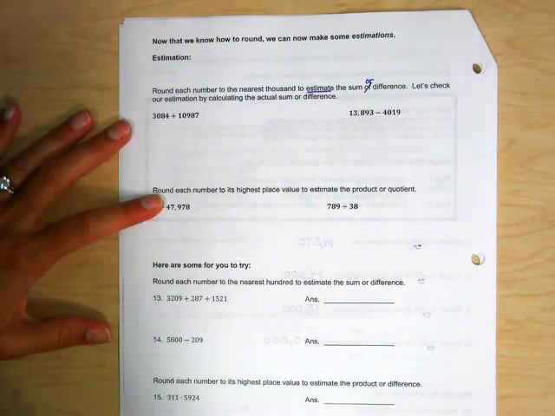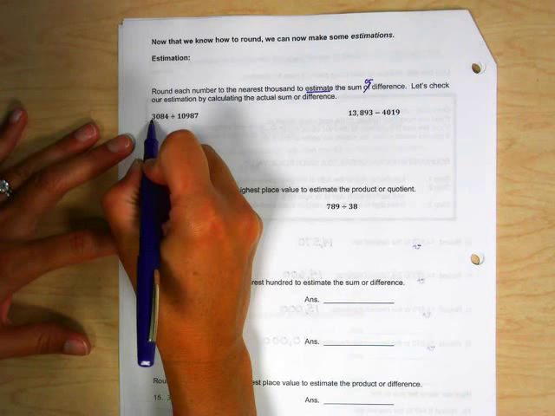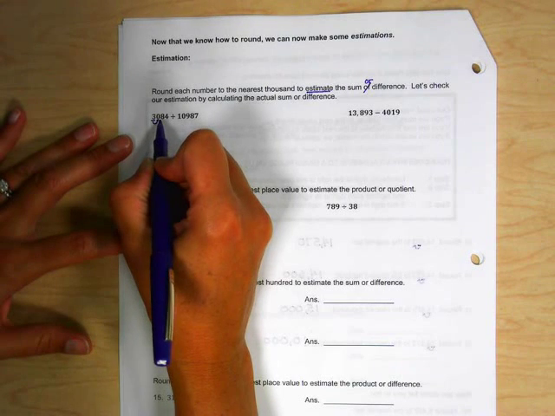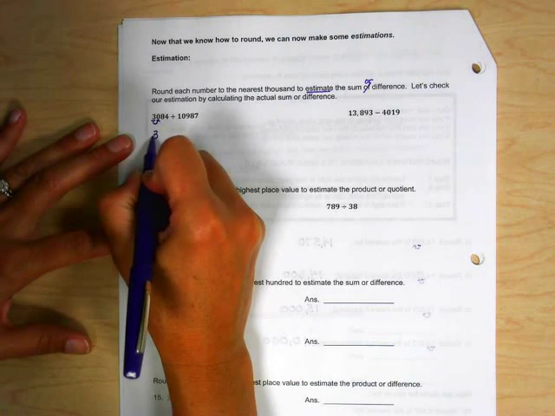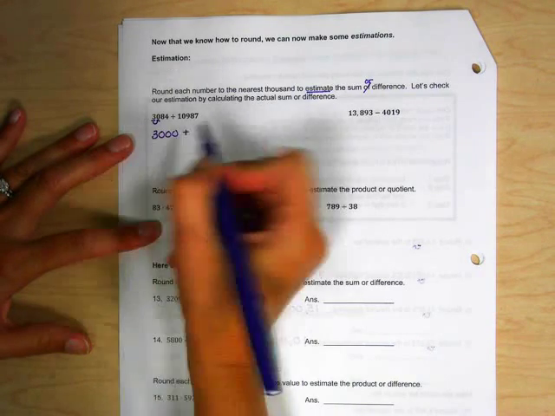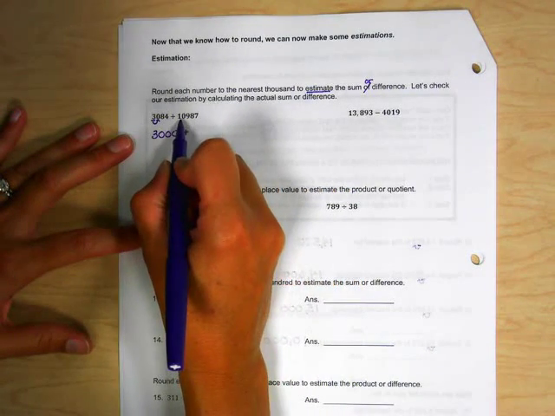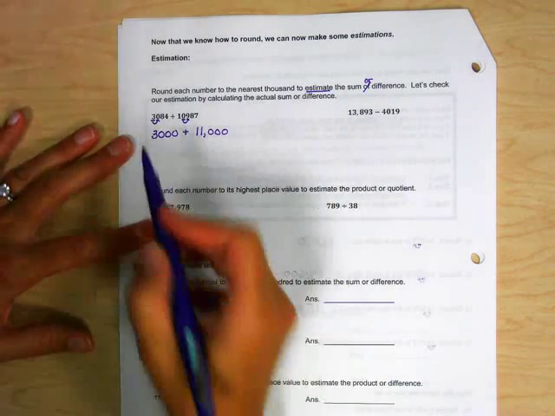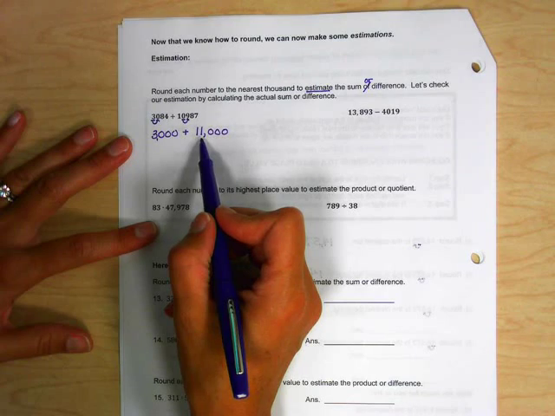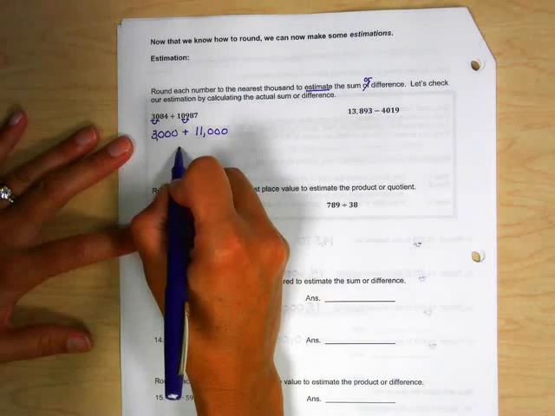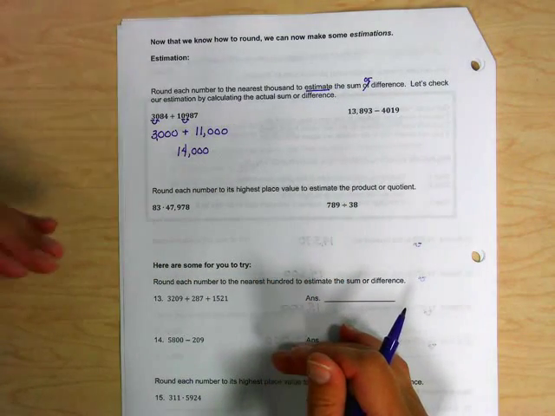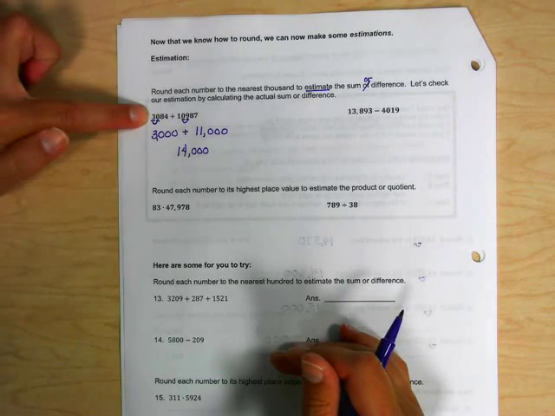Okay, so we're rounding these to the nearest thousands. Okay, so I underline the 1,000. Am I going to keep the 3 or make it higher? Well, obviously the number to the right is definitely lower than 5, so I'm going to keep that 3. Round it to the nearest thousand. So I look at the 0. Do I want to keep it or make it higher? Well, looks like I'm going to make it higher. Now I bet you can just do this without your calculator. 11,000, if I add 3 more, that's going to be 14,000. So that is our estimation or an approximation to that sum.